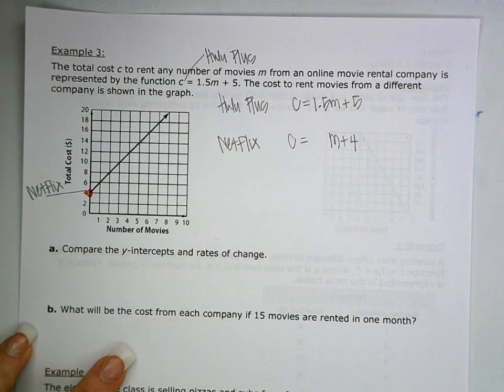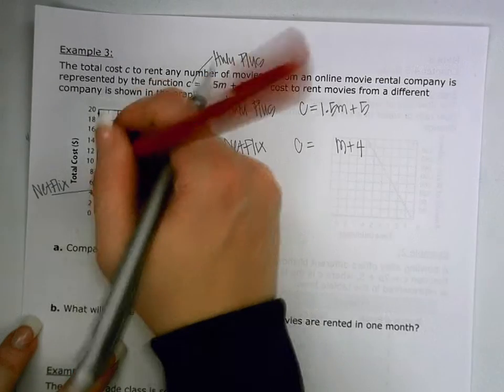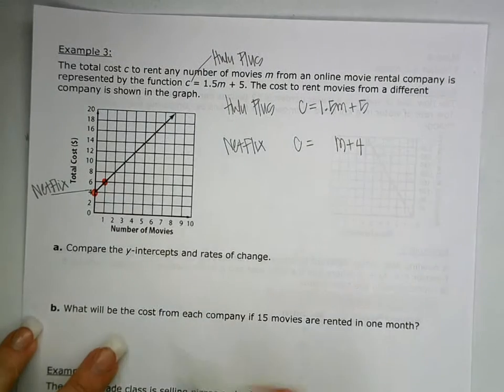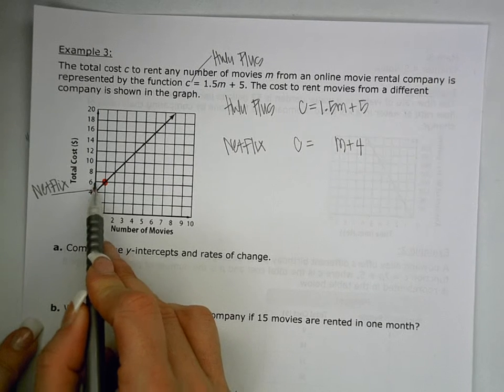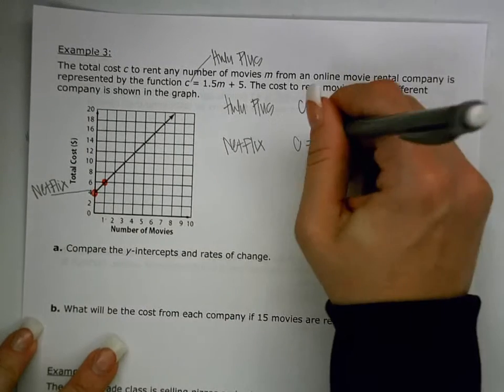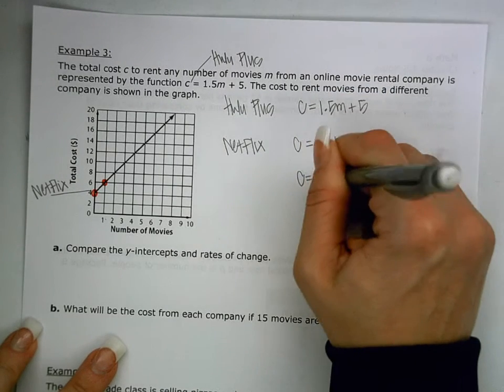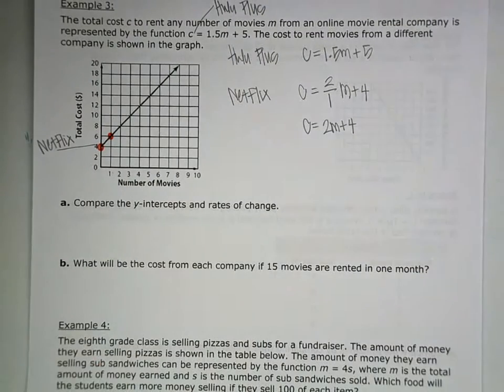And what is the slope? How do we figure out the slope of this line? Rise over run. So pick a point, and these all go through perfect points. Let's just pick this closest one. How far do you go up and how far do you go over? To get from 4 to 6, how far do we go up? Up 2 over 1. So if I simplify that equation, we get C equals 2M plus 4.